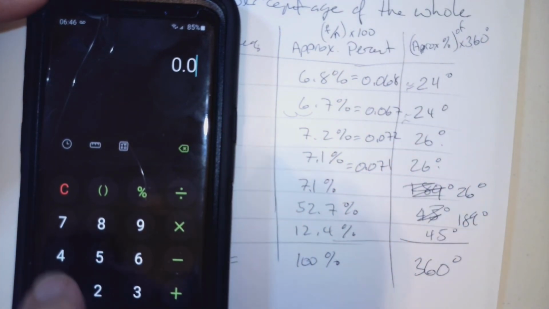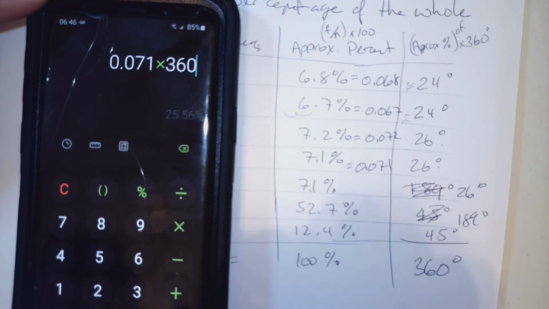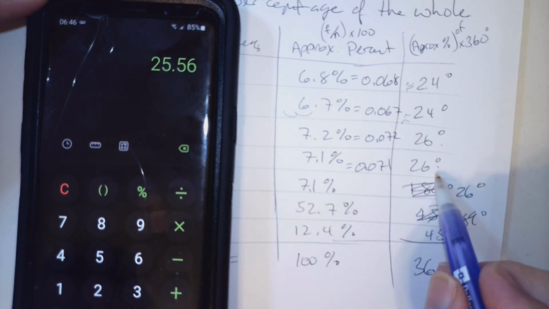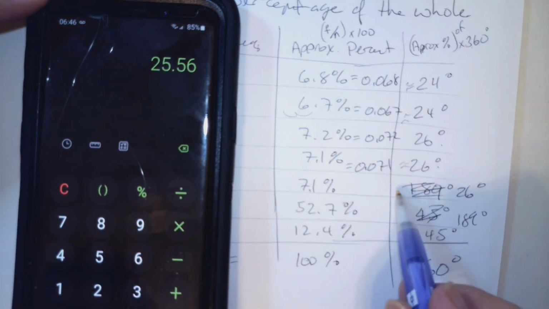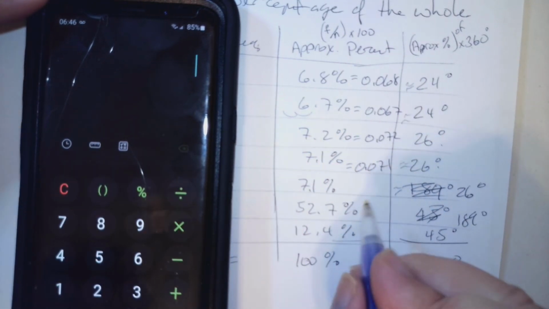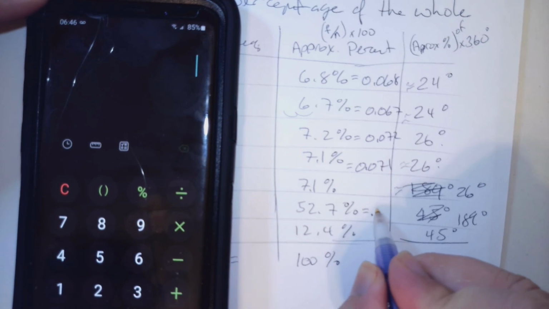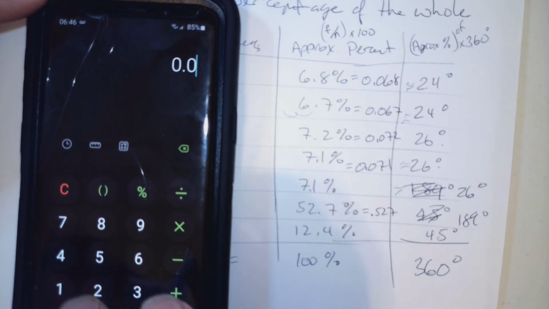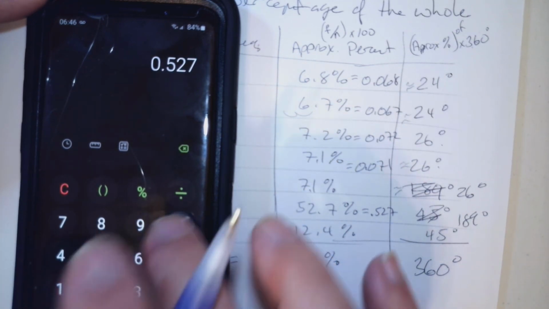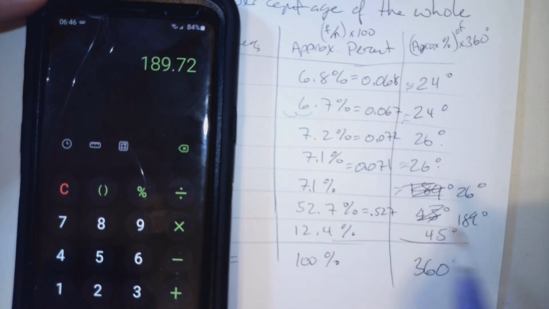0.071 times 360, 25.56, so it's approximately 26. Same with that one, 26. 52.7 is 0.527, so 0.527 times 360 equals 189.72.